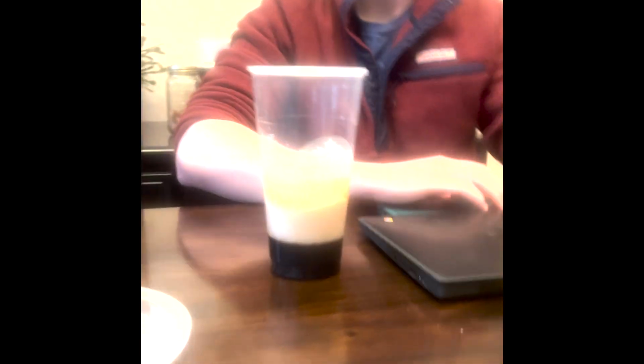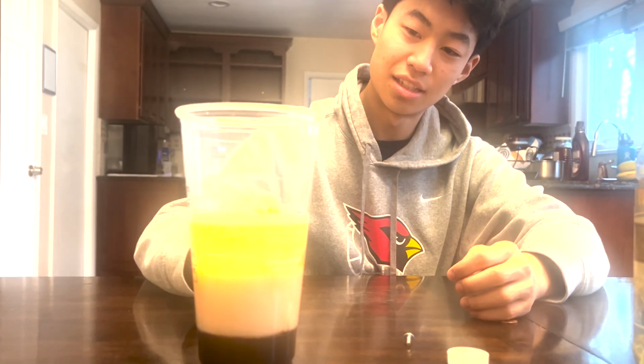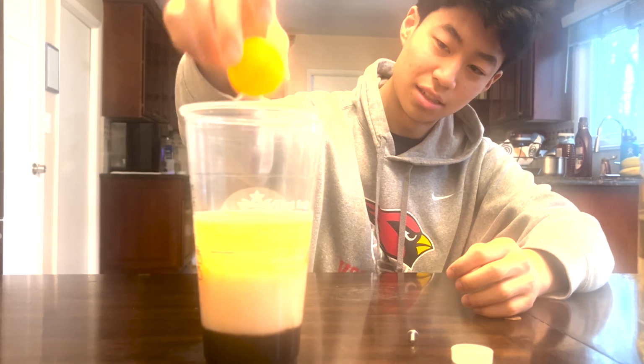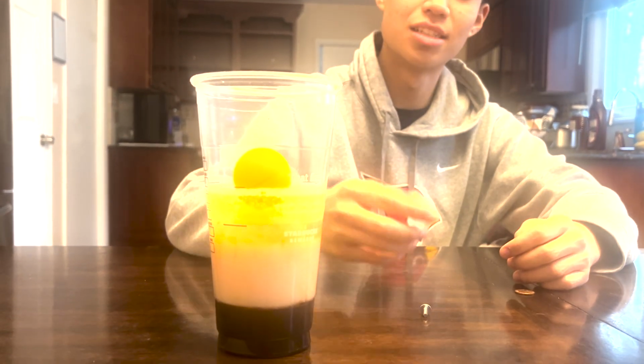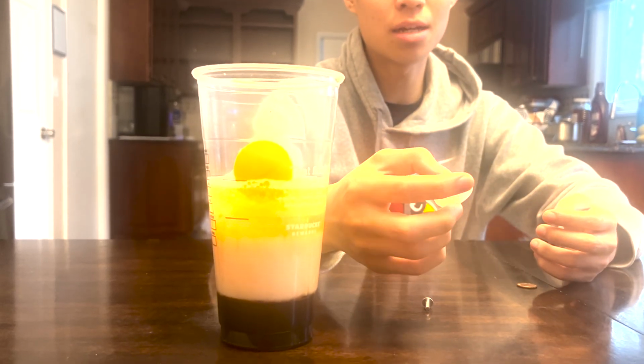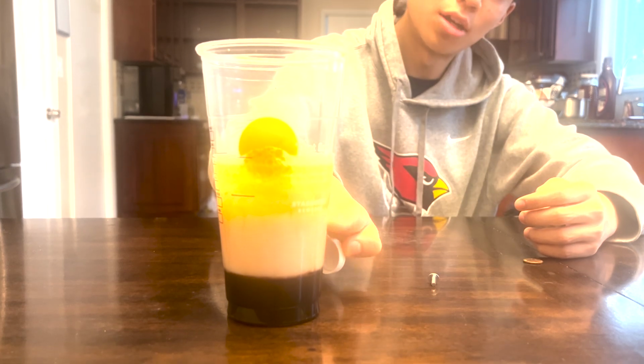Okay, so let's start off with the ping pong ball, which is the most buoyant because it's filled with air. Our hypothesis is that it will land straight at the top and not go any further. And you were right. Second object is the bottle cap, and I think it's going to land on the milk layer or the milk water layer.